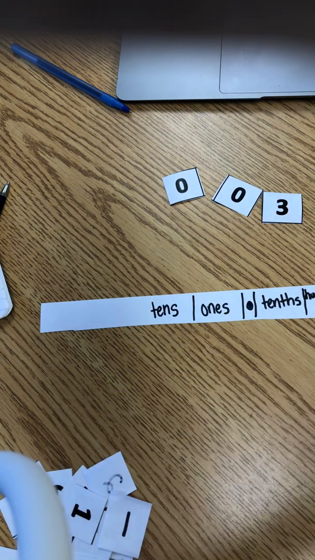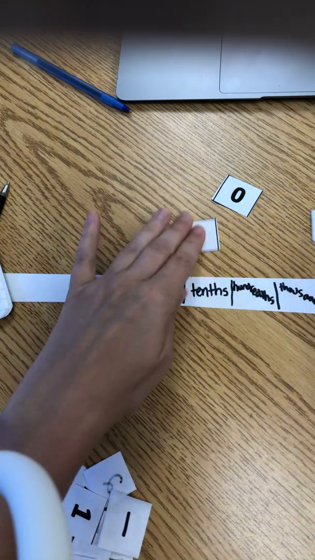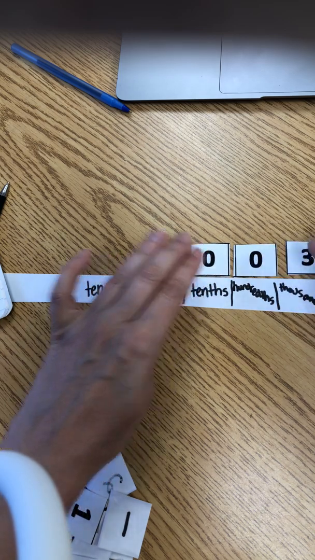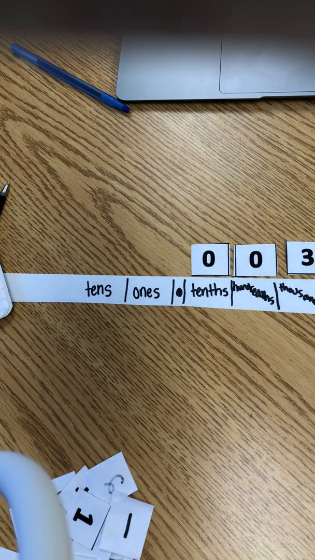Then I'm going to take this popsicle stick, and if you don't have a popsicle stick, you can do this without a popsicle stick. You don't need that. It just makes it a little easier to move around. Maybe I'll do it without the popsicle stick to start with.